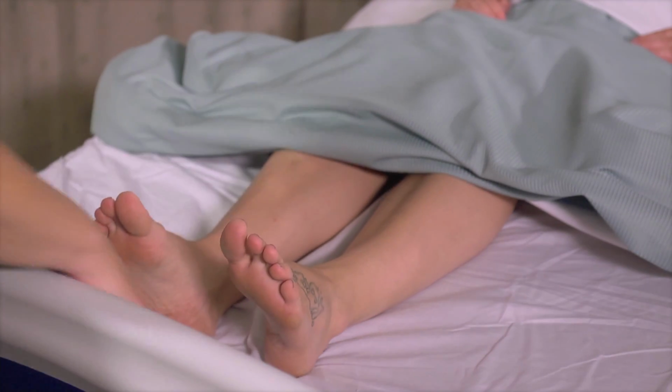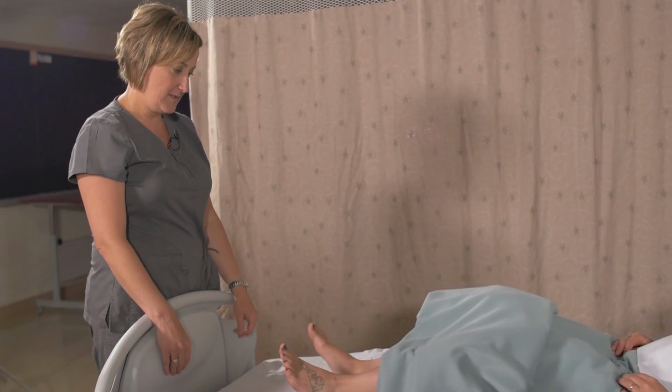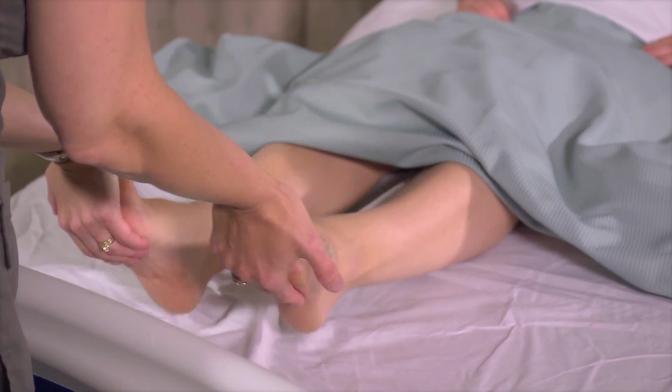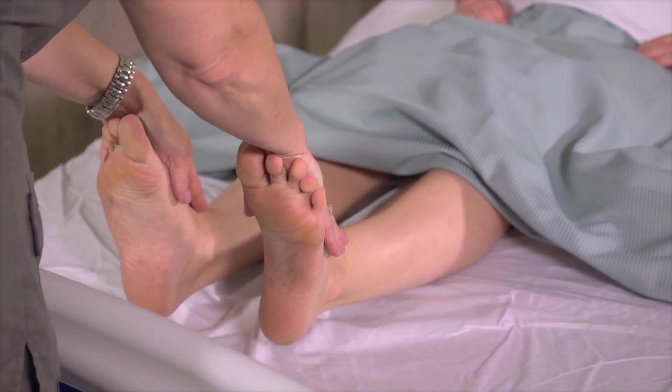Okay. So can you straighten your legs out? Now bend your knees up, please. Good. Straighten back out. I want you to push against my hands. Push, push. Good. Pull. Excellent.